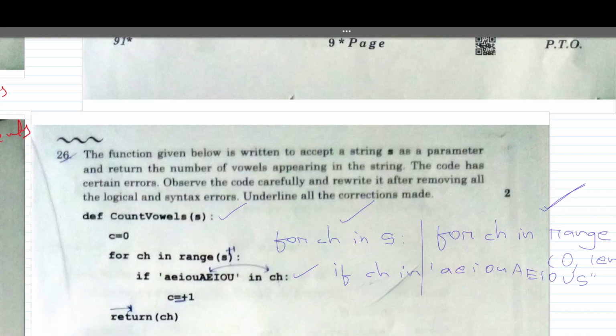Okay. So here is the mistake. Then C is equal to plus 1. This is also wrong. It should be C plus is equal to 1. Otherwise C is equal to C plus 1. Okay. Now here it says return CH.